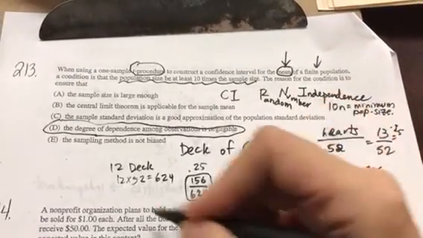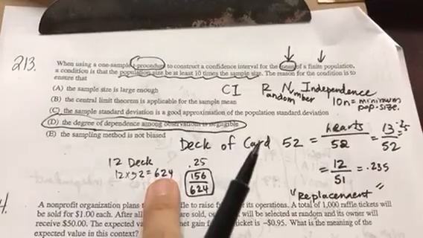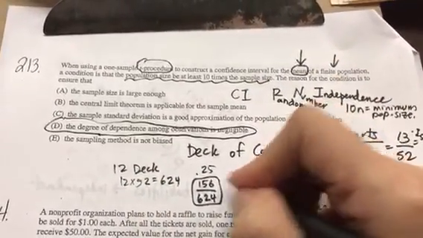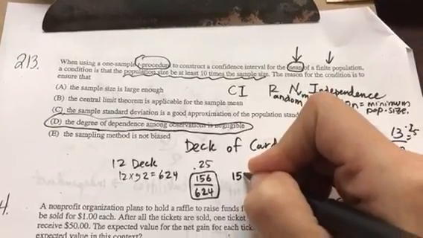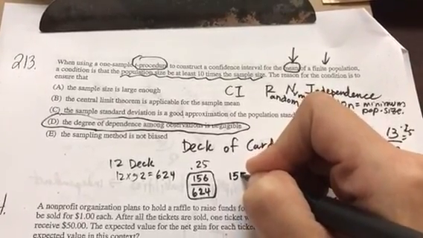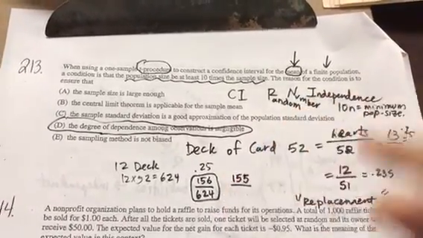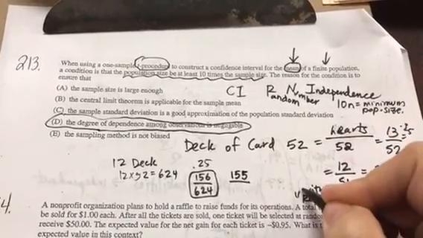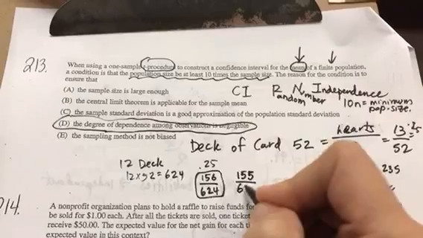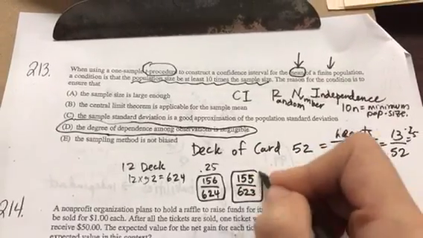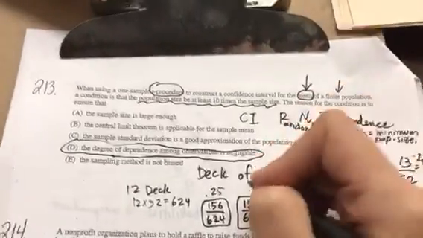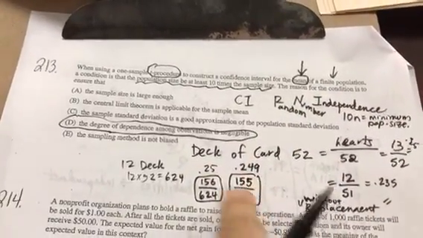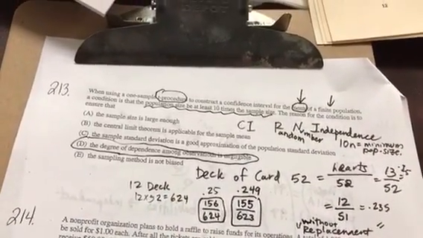Let's say once again, same design, but now I have 624 in my population because I have 12 decks of cards. Let's say I do end up picking a heart. So there's one less heart in the deck. And of course, I picked a heart and I didn't replace. So this is without replacement. If you do the math here, because this number is so big, you still get the same probability, because there's so many decks of cards.